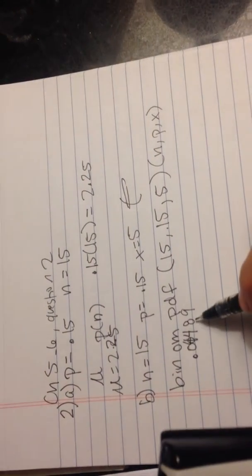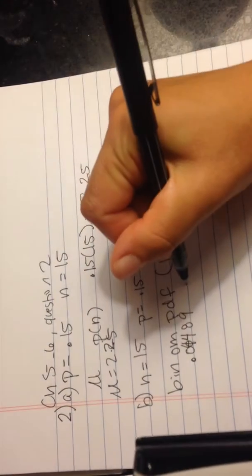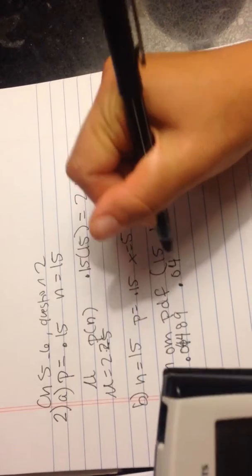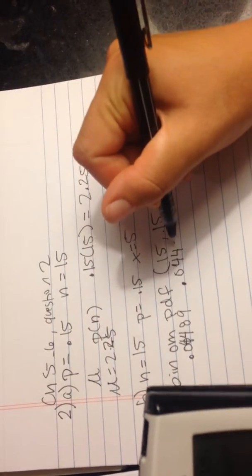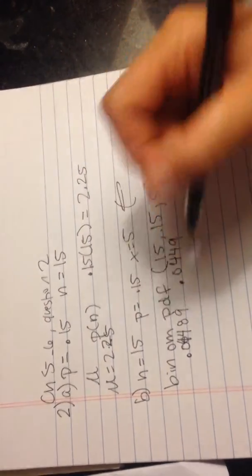Since we round to 4 decimal points, it rounds up to 0.0449 or 4.49%.